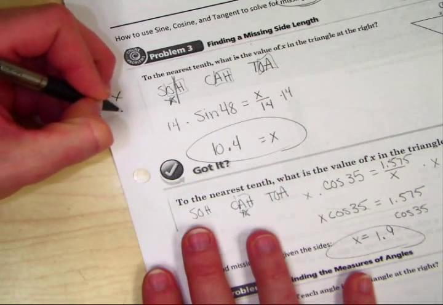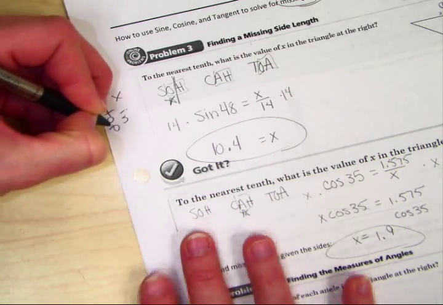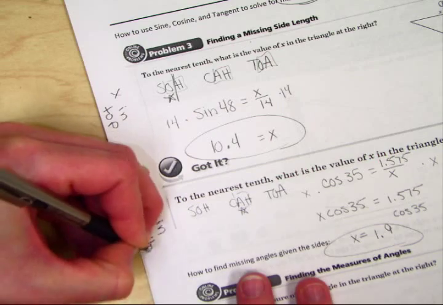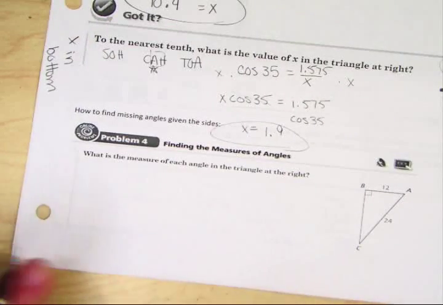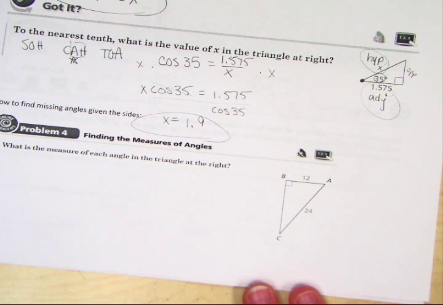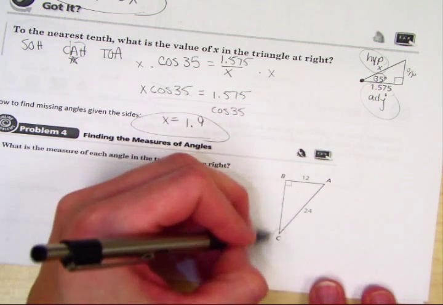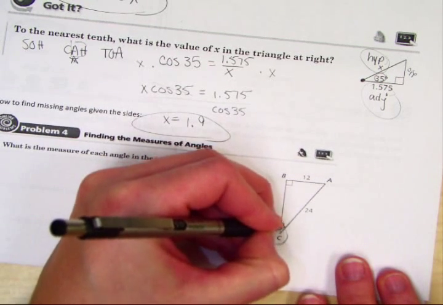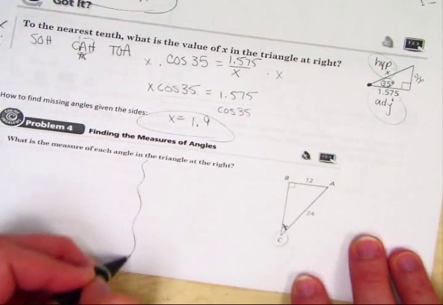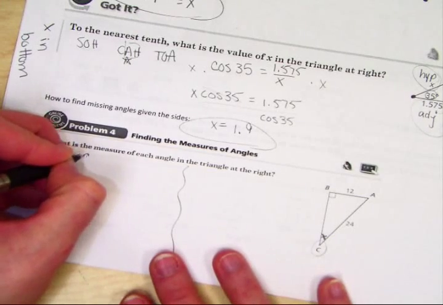Let's try problem 4. This is how to find a missing angle. Notice that on problem 3, x was in the top, or the numerator. Notice in the got it, x was in the bottom, or the denominator. Now look at problem 4. I'm going to teach you where x is going to be. It says, what is the measure of each angle? Well, let's find A or C. Just make a choice. I'm going to solve for C first, okay? They're saying, what is the angle? So I'm going to put an x right here. I'm going to separate this because we've got to find angle A too. So we're going to start by finding angle C.